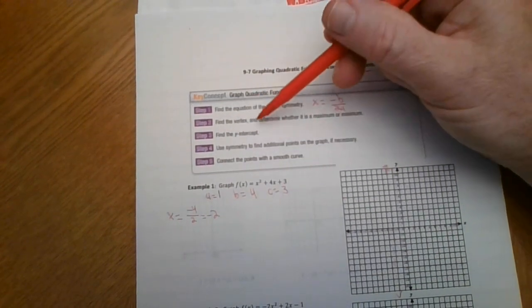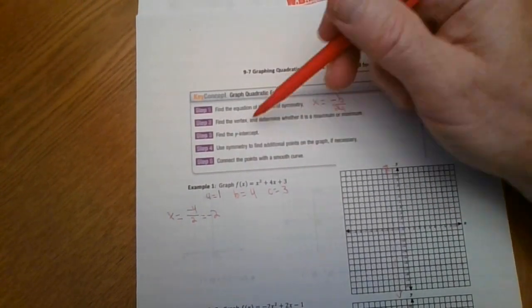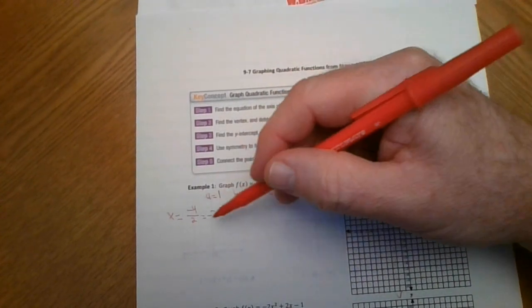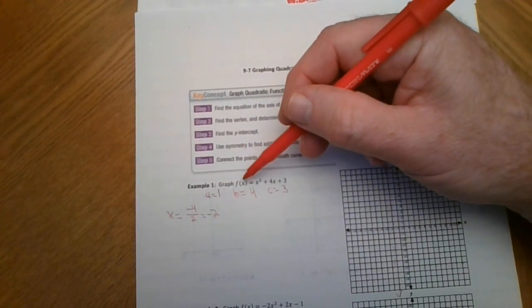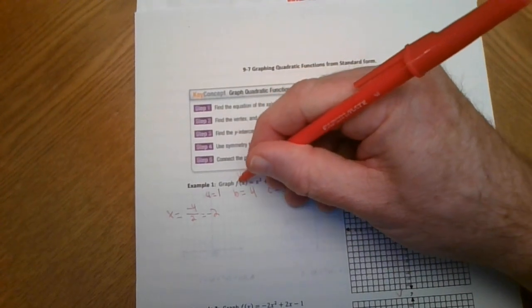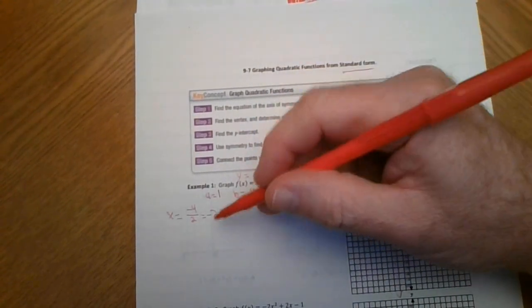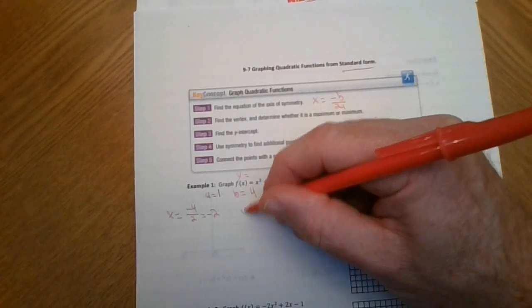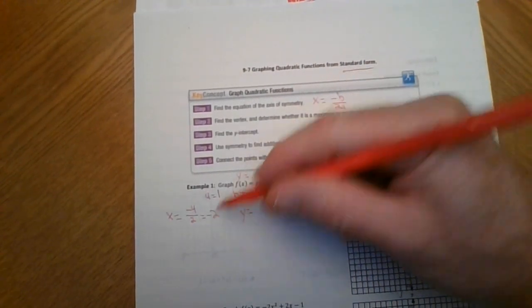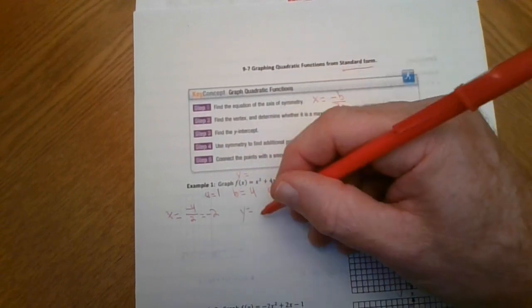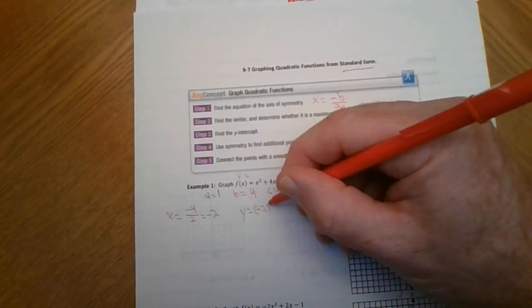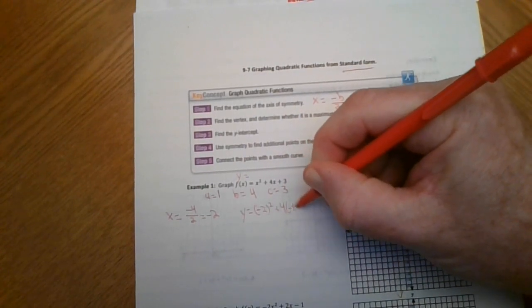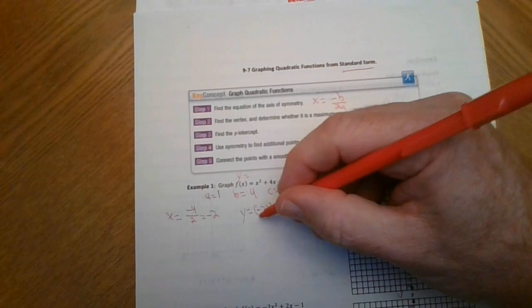Second step is to find the vertex and determine whether it's a max or min. So the vertex is, we already have the x value. Now we just have to find the y value that goes with that. So I go back to my original equation, and this f of x, that's what stands for y. So I'm going to plug in my x value into this equation to find the y value. So y equals, my x that I have here is negative 2, so I'm going to put negative 2 squared plus 4 times negative 2 plus 3.